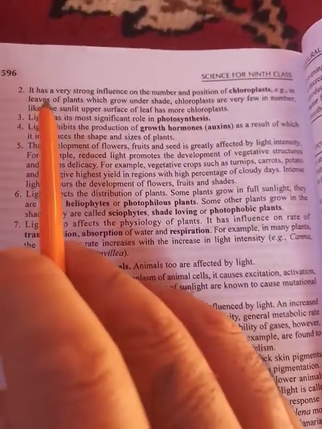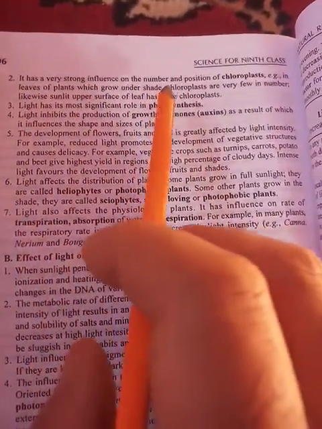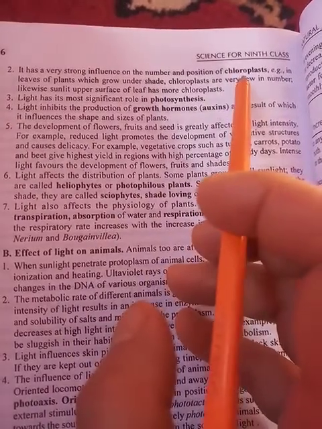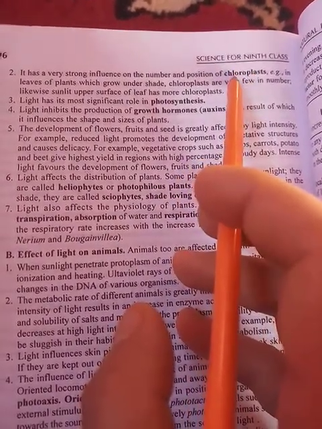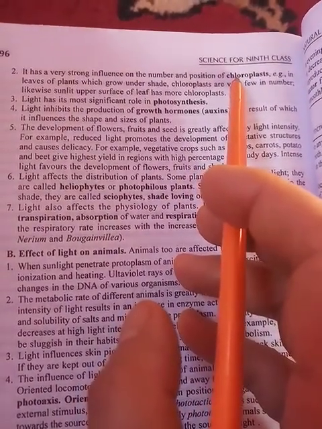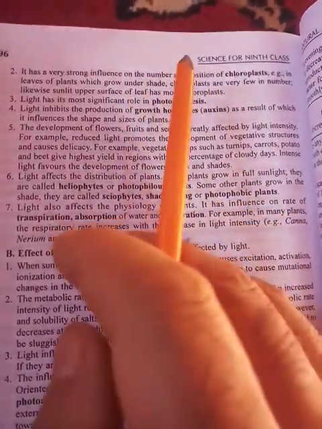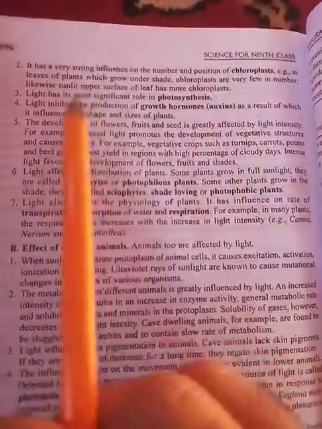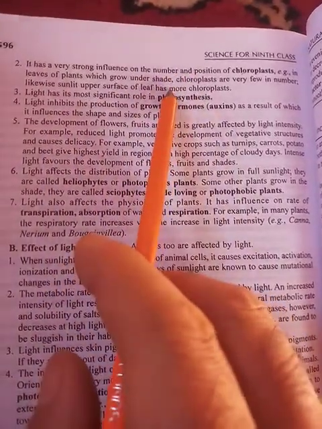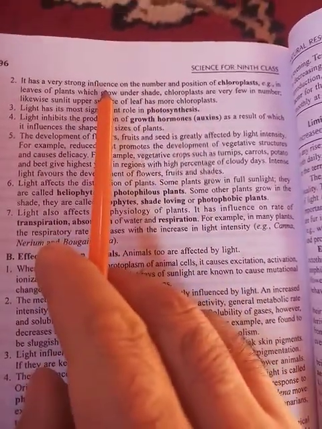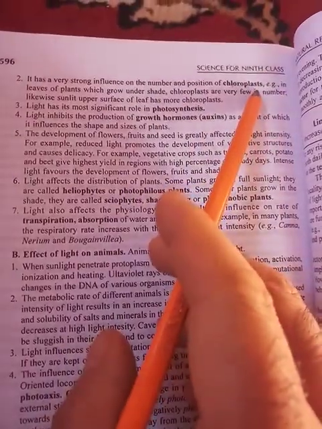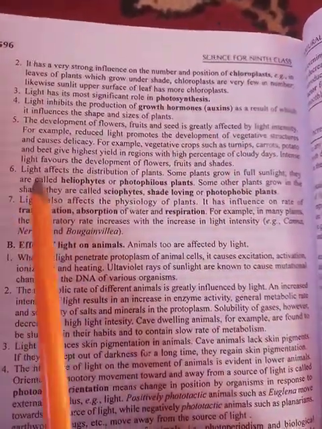Secondly, it has a very strong influence on the number and position of chloroplasts. Chloroplasts are present inside the leaf cells. The leaf that is facing towards the sunlight has a large number of chloroplasts. That is, the number and position of chloroplasts depends upon the sunlight.